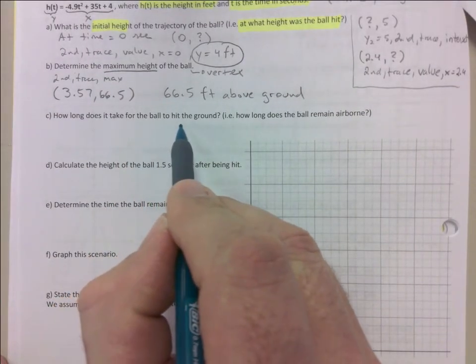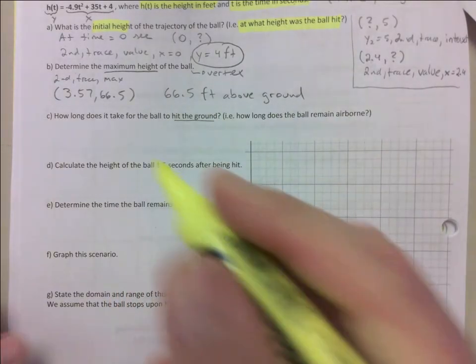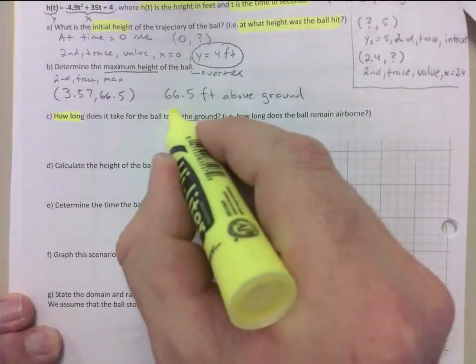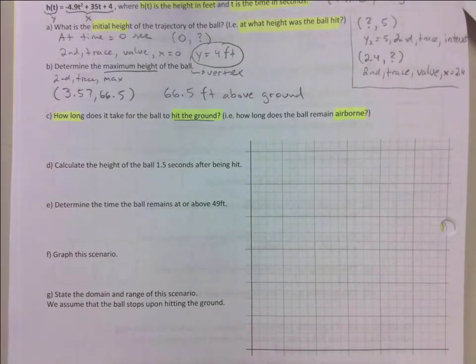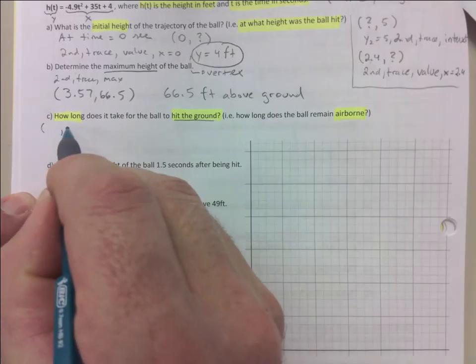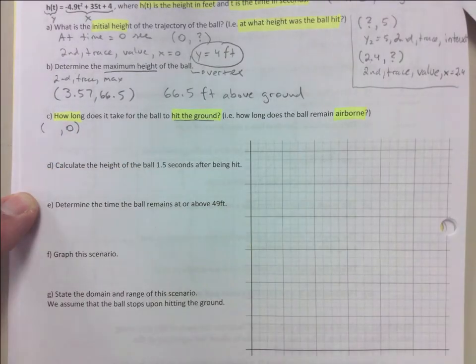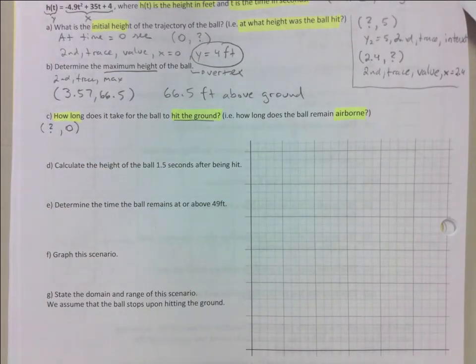How long does it take for the ball to hit the ground? How long does the ball remain airborne? The same thing. So how long, that's time, to hit the ground? How long is the ball airborne? When does that happen? It happens when the height is 0, doesn't it? So we're wondering what that time is. So what do we know this point as? If y is 0, x-intercept.